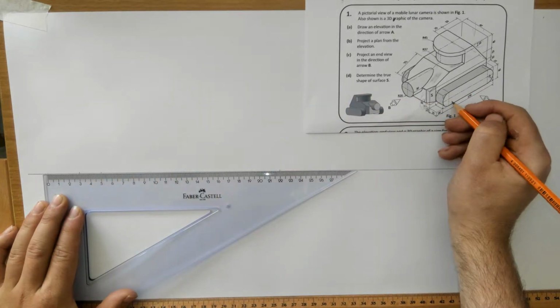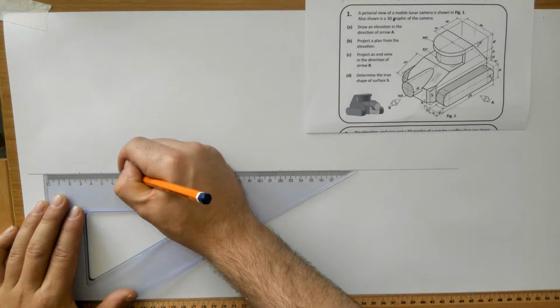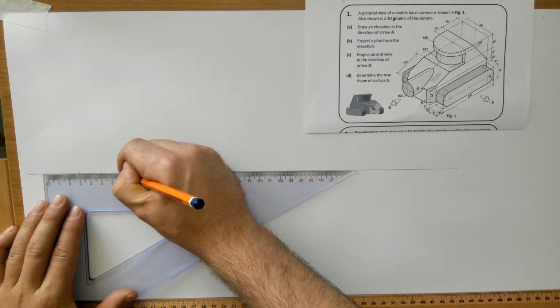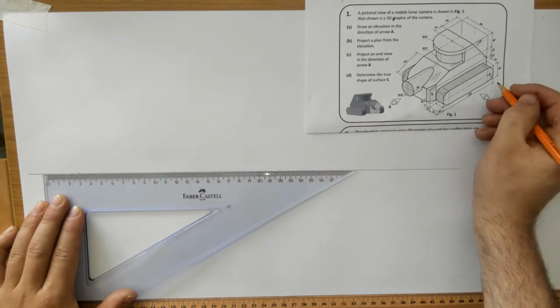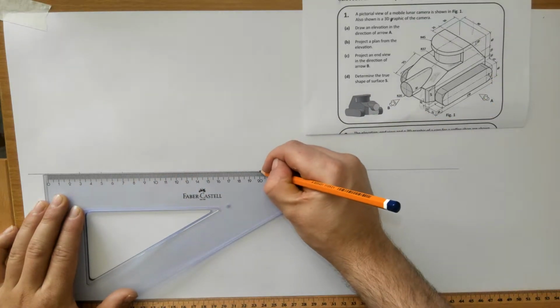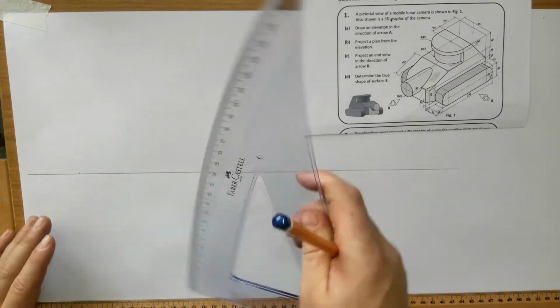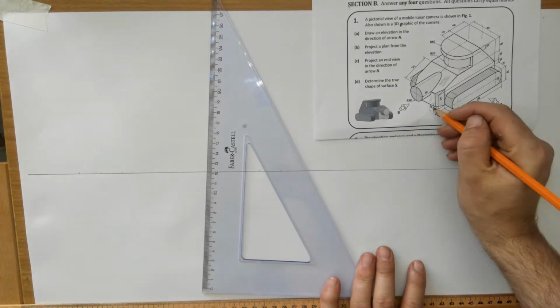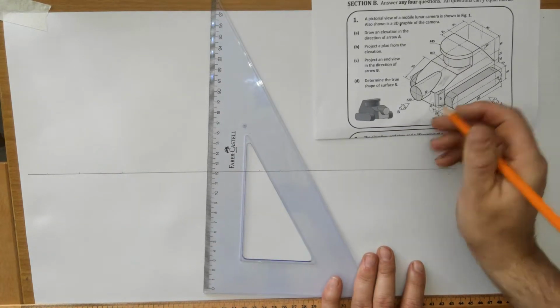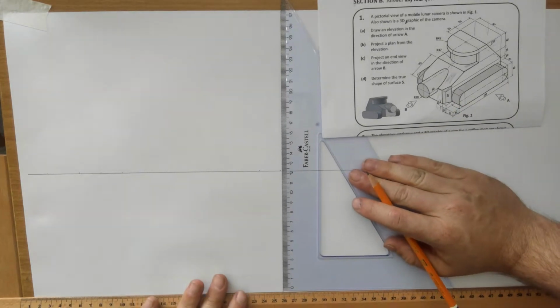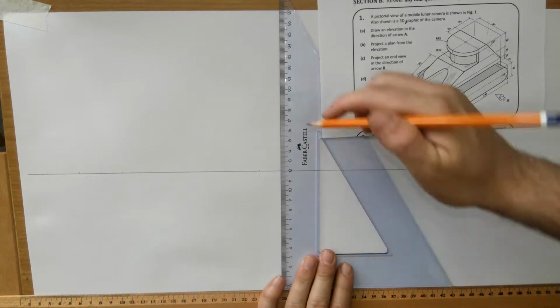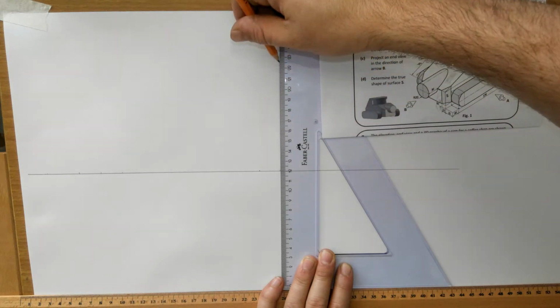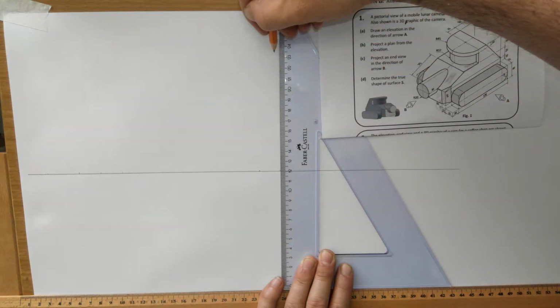The radius of the fillets on the end of the track wheel is 20. So I'm going to mark in a further 20 from there and then 20 from the end. The height of the track wheel is 40, and then there's a distance of 10 from the XY line for the bottom of the cab. So I'm going to draw a light line up here that's 115 in length for the total height.